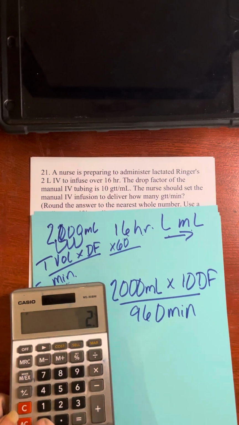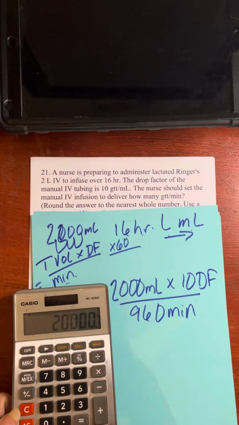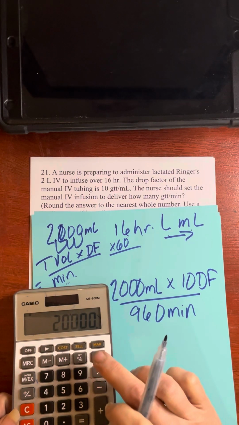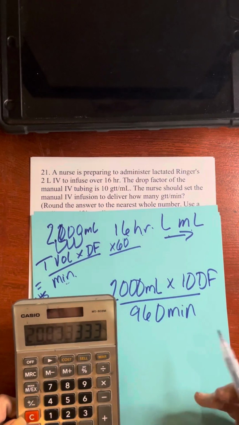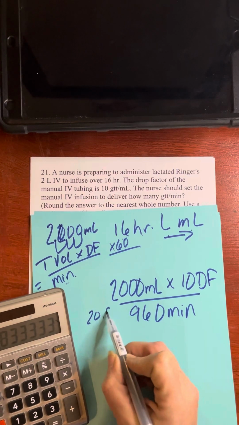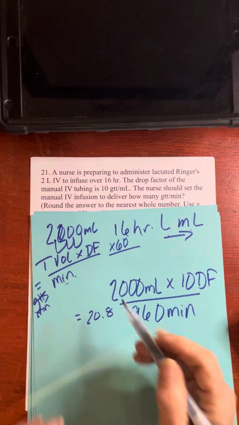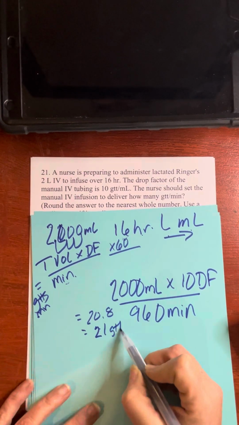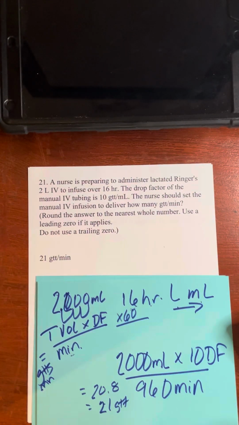So look, 2,000 times 10 equals, you're not done, don't look. Divided by 960 equals 20.8. I know I'm backwards, but it's just that kind of day today. And 20.8 will equal 21 drops. And look, we saved them. You see that?